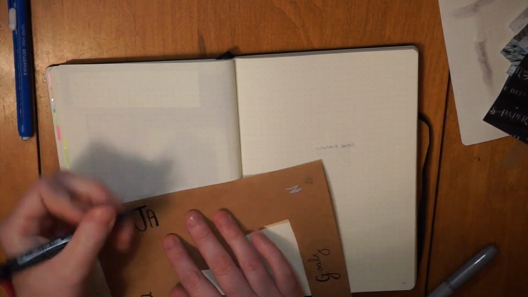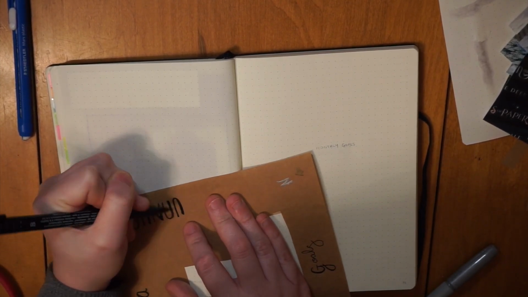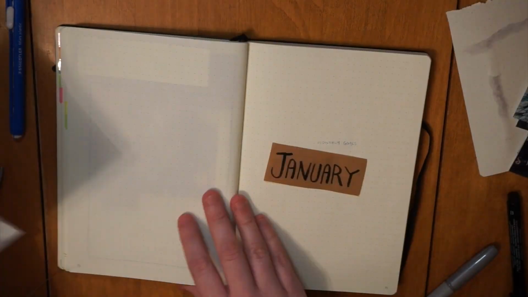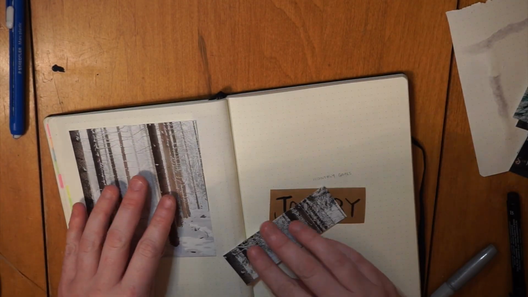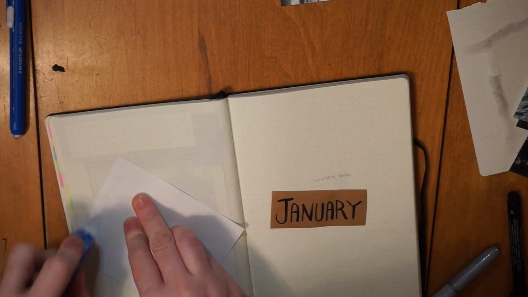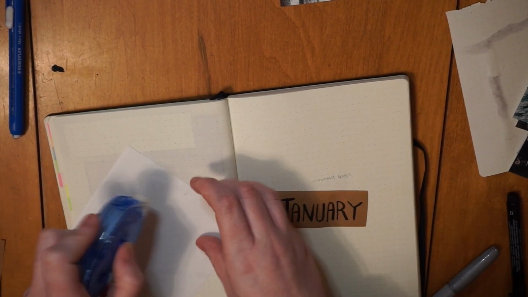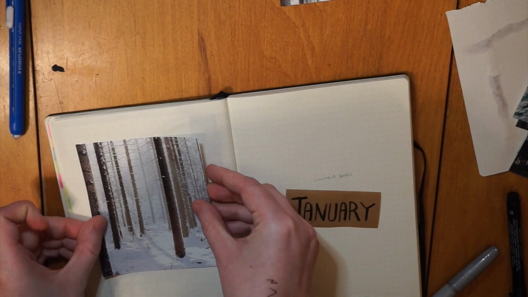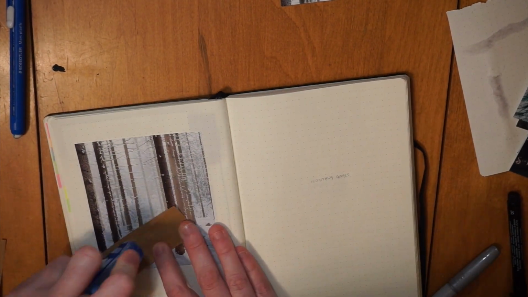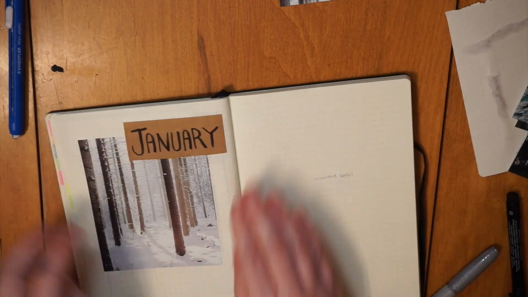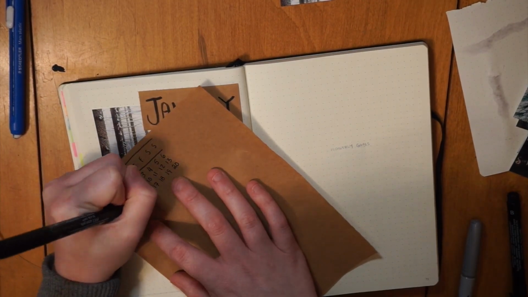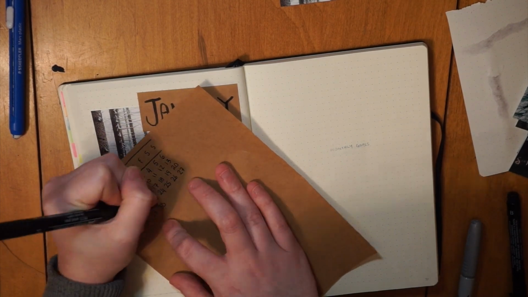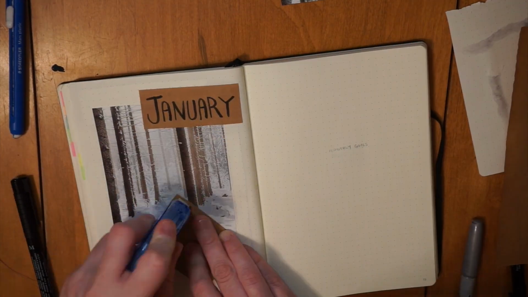This next spread is just going to be a title page for January. So the theme that I decided for January was wintry whites, browns, grays, and blues. Here in Canada, everything is still winter wonderland in January. It doesn't usually start getting warm until March or April. What I'm going to do next is make just a little tiny monthly calendar on the brown craft paper.